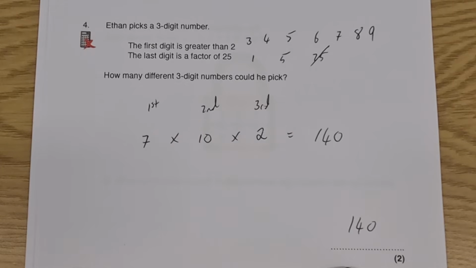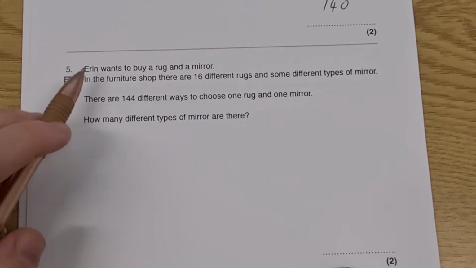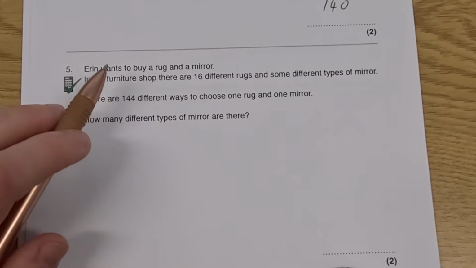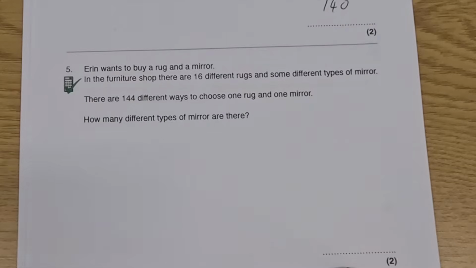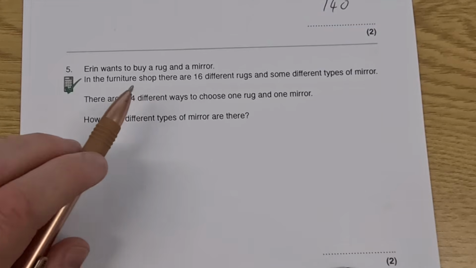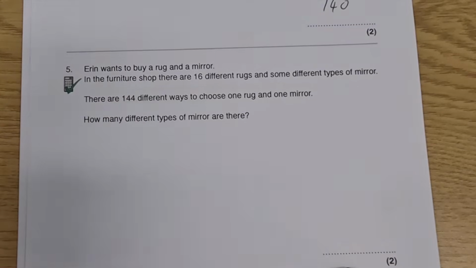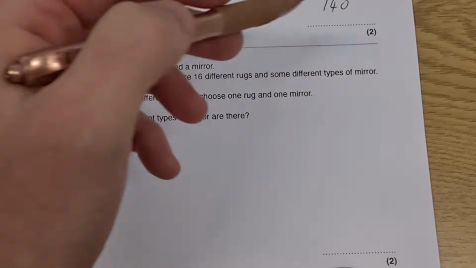Okay, let's look at the next question, question number 5. So question number 5 says, Aaron wants to buy a rug and a mirror, and in a furniture shop, there's 16 different rugs and there's some different types of mirrors. We don't know how many different types of mirrors, but it just says there's some different types of mirrors. And altogether, there's 144 different ways she can choose one rug and one mirror in that shop. And the question says, how many different types of mirror are there?